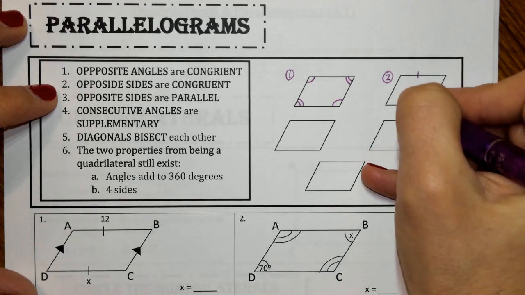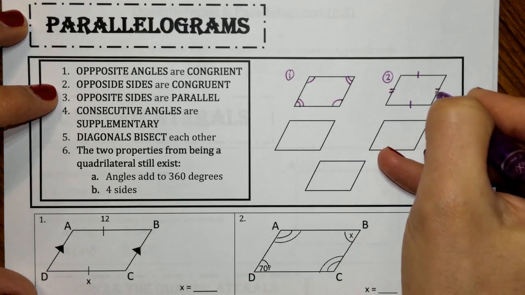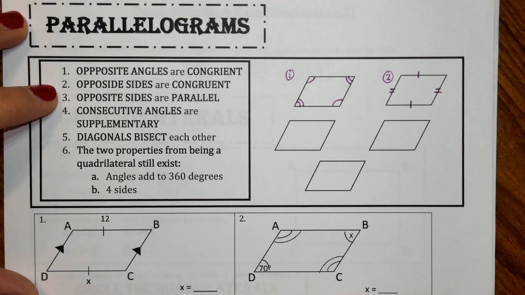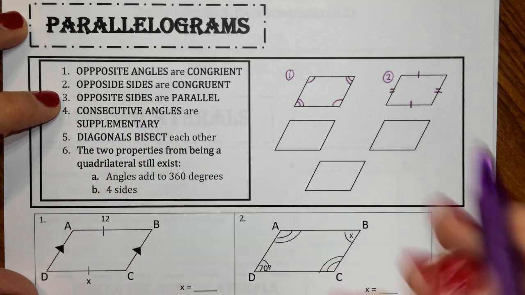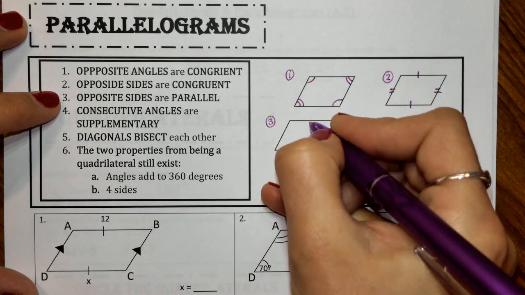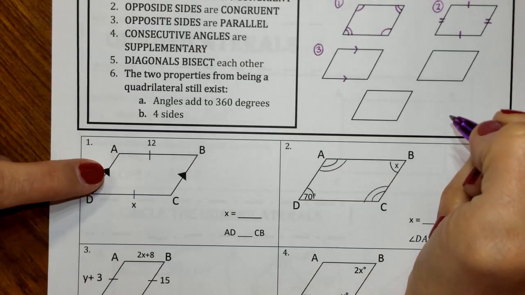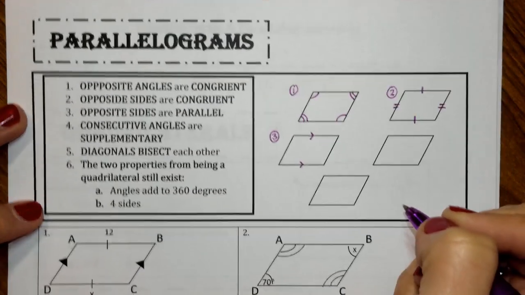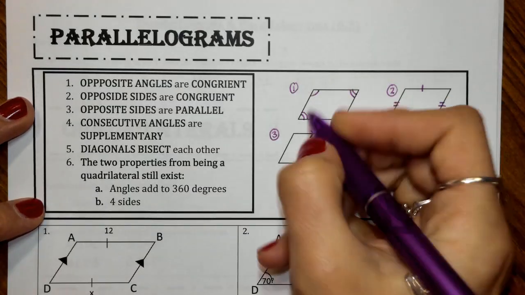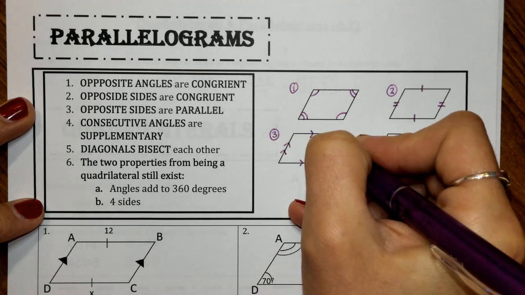So these 2 sides will be congruent to each other, and then the other pair of opposite sides will be congruent. Next, we have opposite sides are parallel. So here, property number 3 listed here, we're going to have these 2. Remember, you either have the arrows or you may see triangles that you'll see down here. And then we've got these 2 are going to be parallel as well.